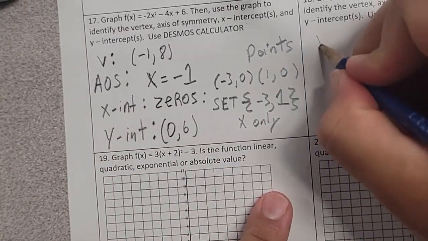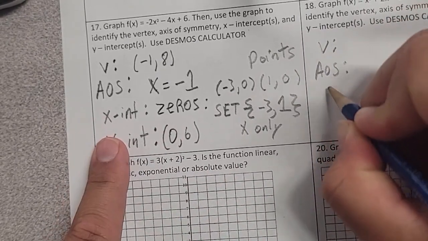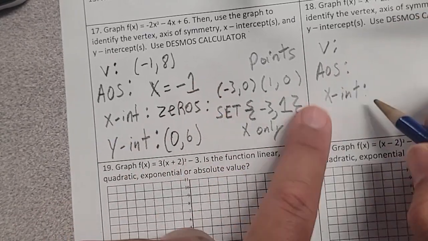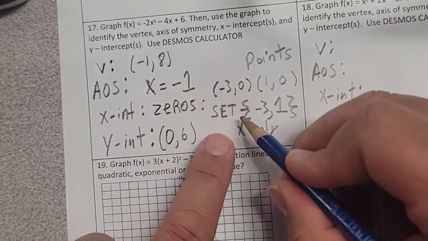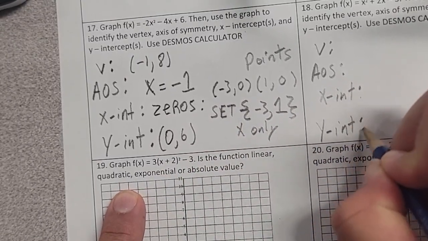So do the same thing right here. Get your vertex, your axis of symmetry, the x-intercepts, and write it both ways just to practice. For the x-intercept, do it in the points, and then do it in the set. And then y-intercept.